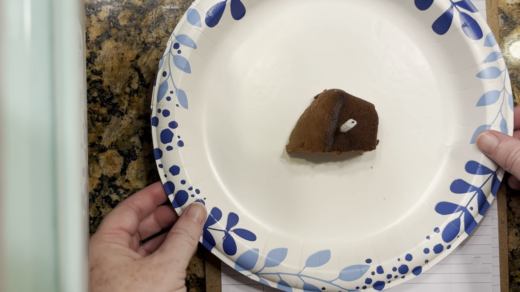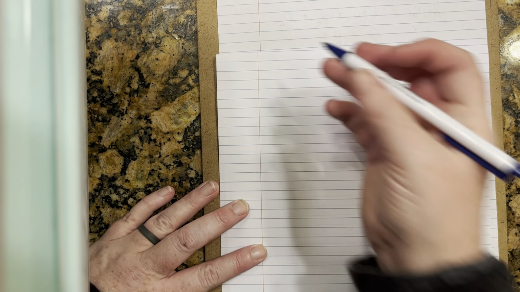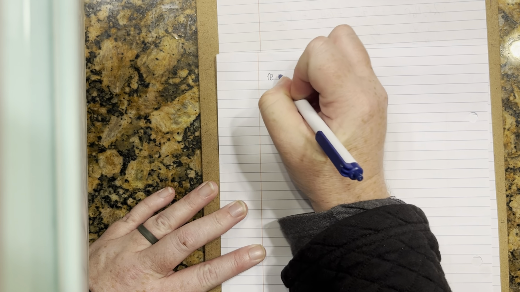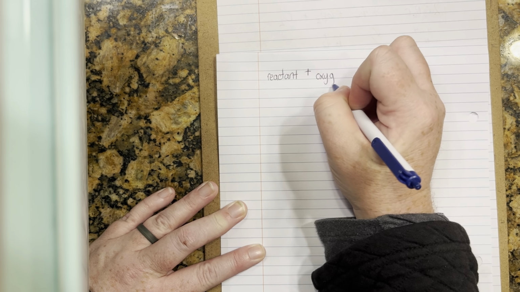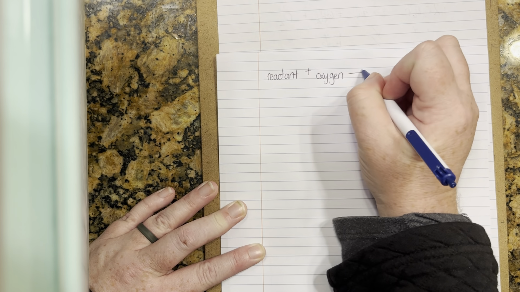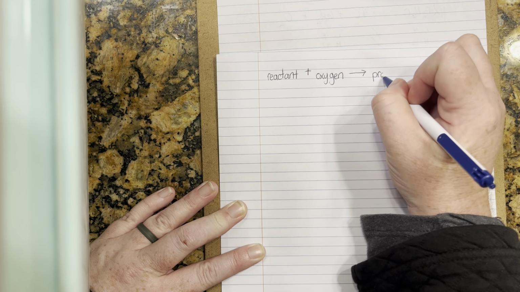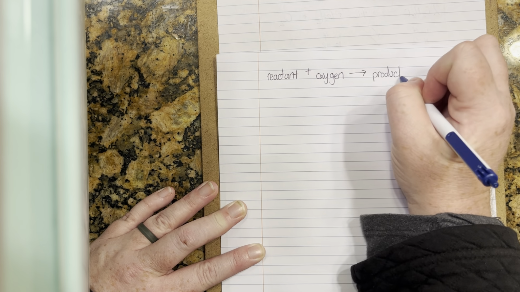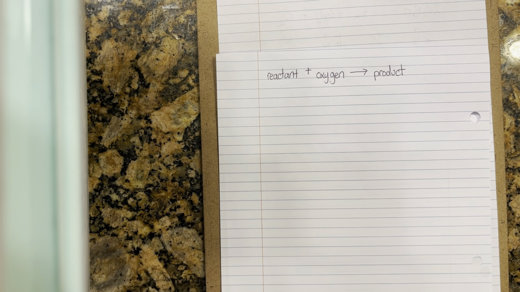So in general, you're going to have a reactant plus oxygen, and it will give you a product for combustion reactions. If oxygen can be classified as a reactant in the reaction, it can be classified as a combustion reaction.